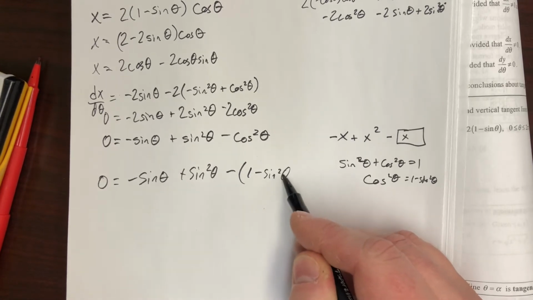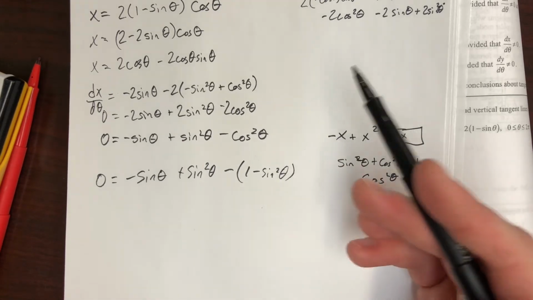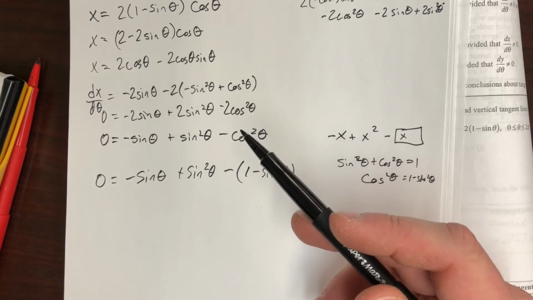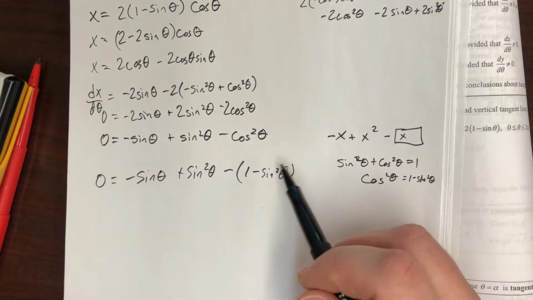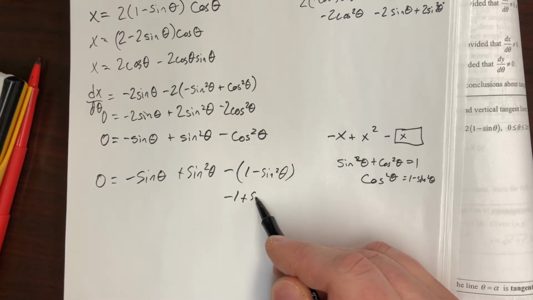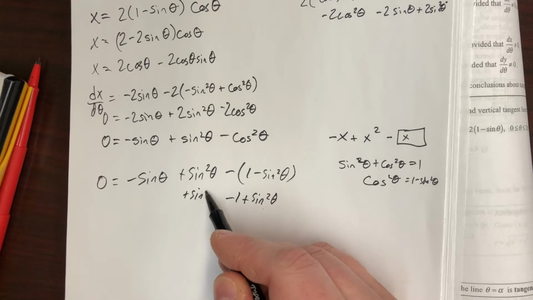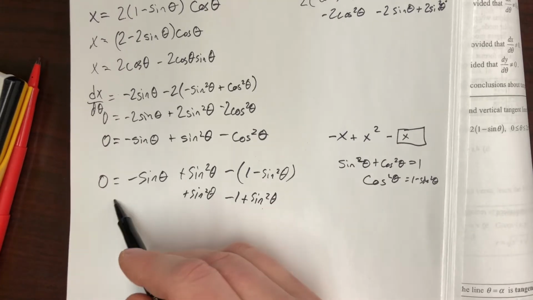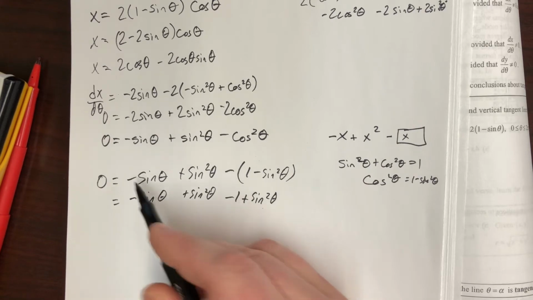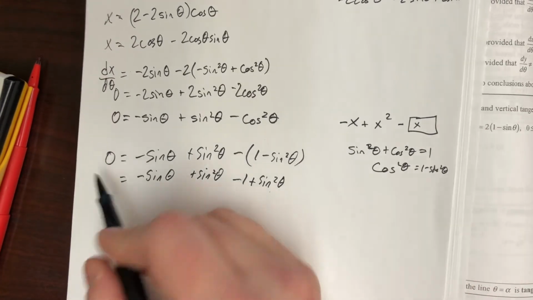sine squared theta. So, I want to completely make sure that I am throwing myself under the bus here. I didn't just make a distribution problem. I did this fine. I just dropped the negative on that between 2 steps. It completely changes the answer.